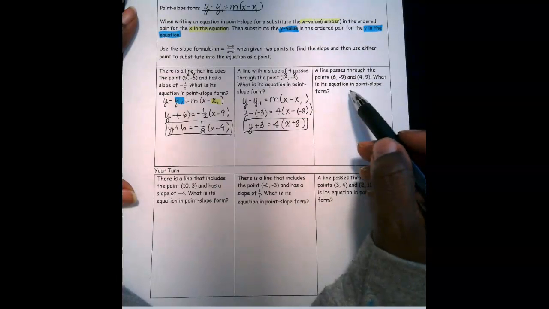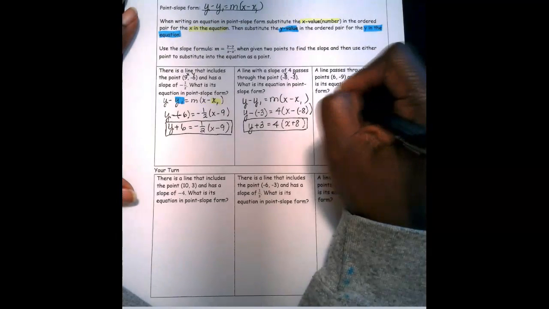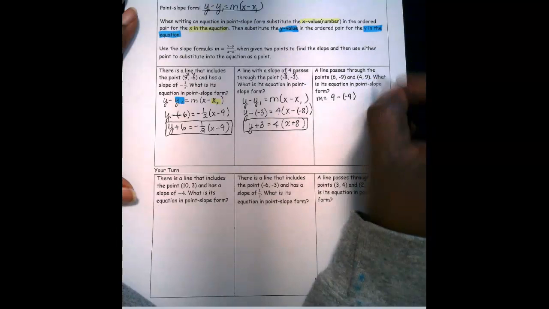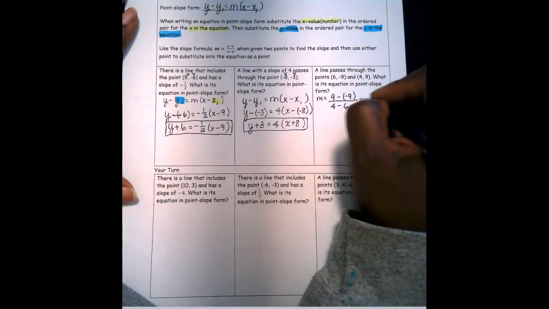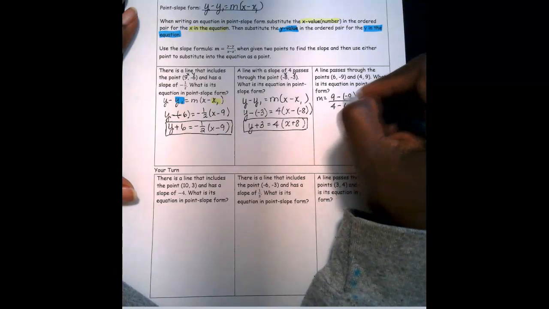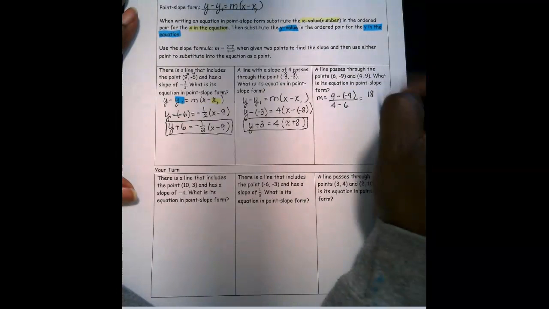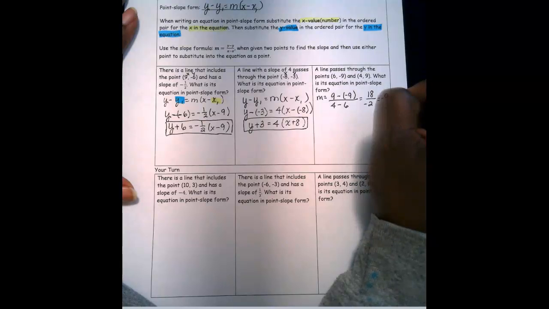Now this one, they didn't give the slope to us right out. We're going to have to use our slope formula. So we've got slope is equal to 9 minus negative 9 divided by 4 minus 6. So 9 minus negative 9 is the same thing as 9 plus 9. 4 minus 6 is negative 2, so our slope is actually negative 9.